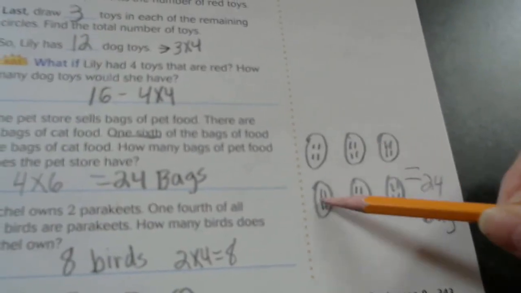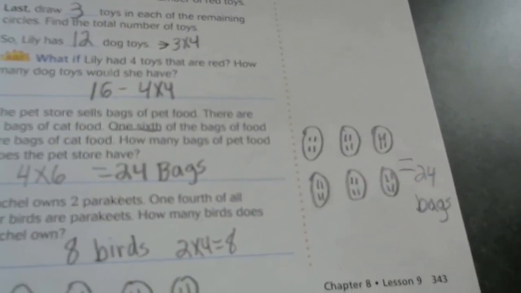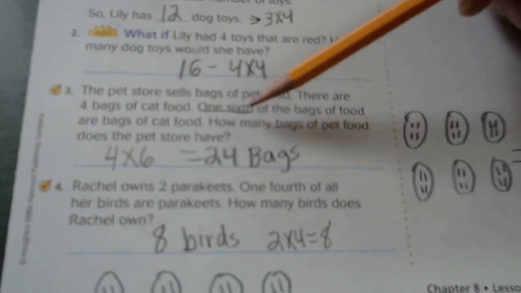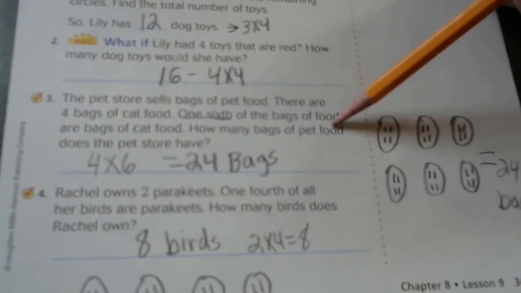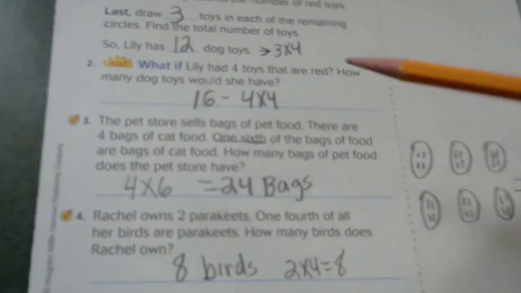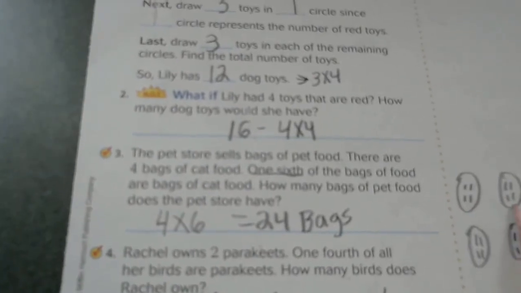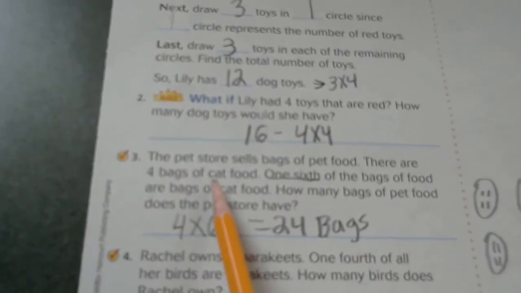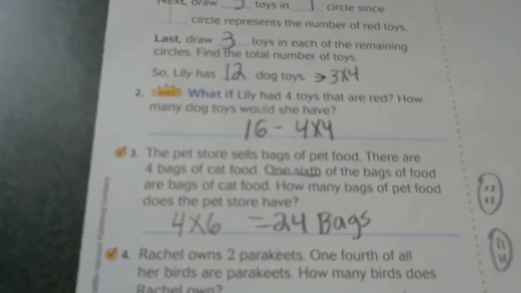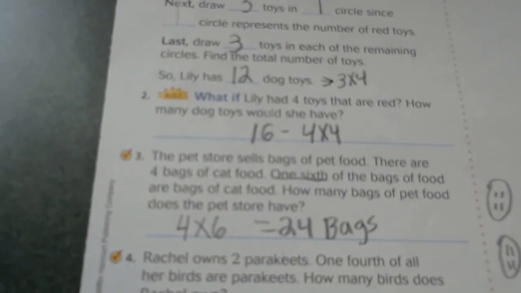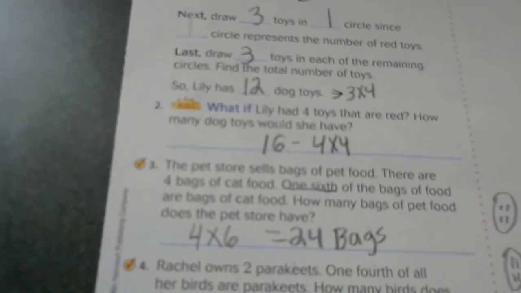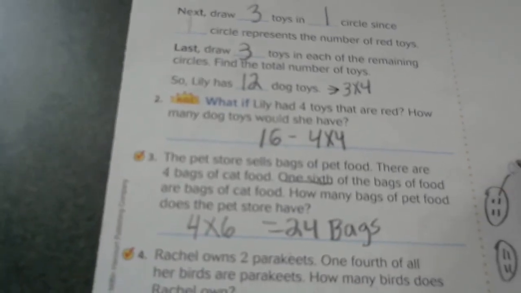The next ones are bags of other types of food, but they want to know how many bags of pet food altogether does the store have. By making 6, because I know that the cat food was 1/6 of it, I make 6 equal groups and draw 4 in the first one, and that's the cat food.